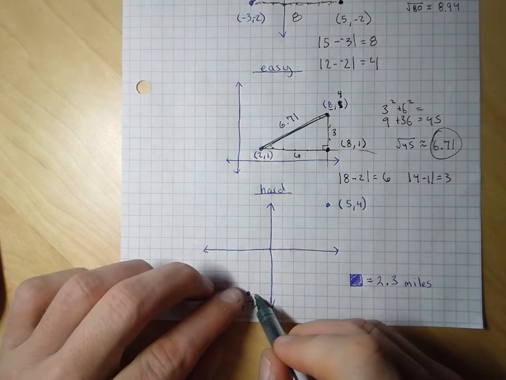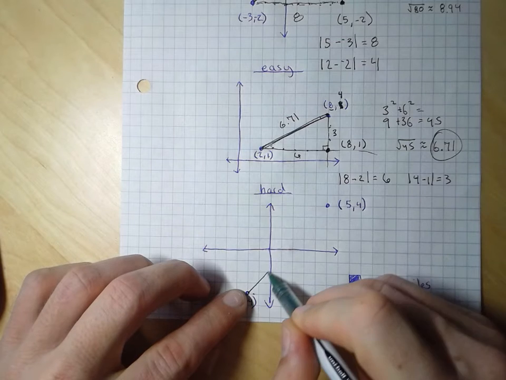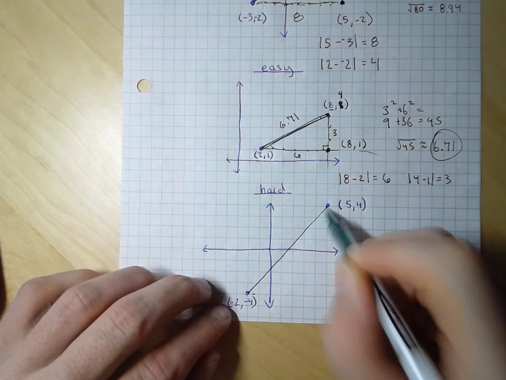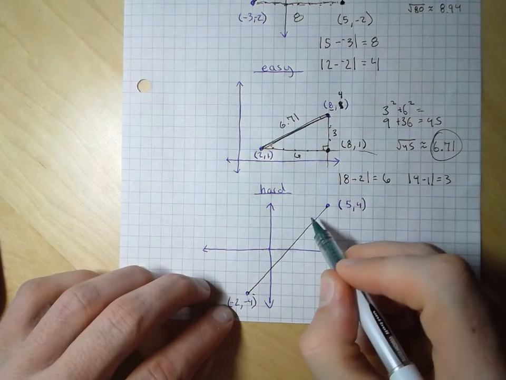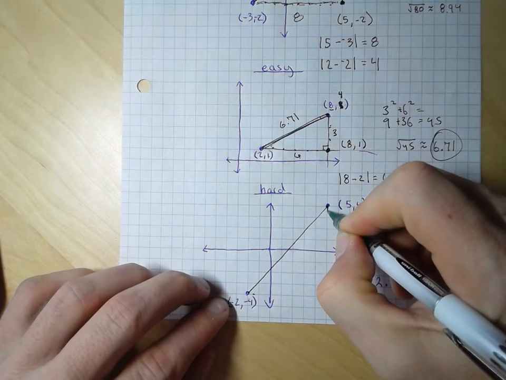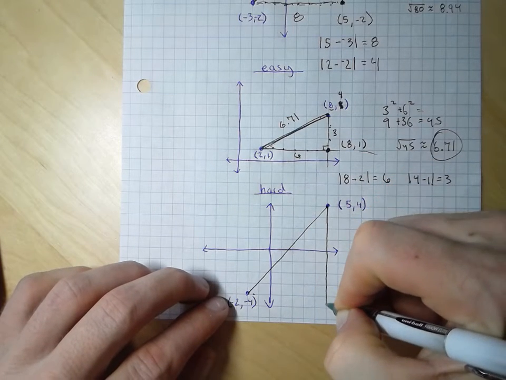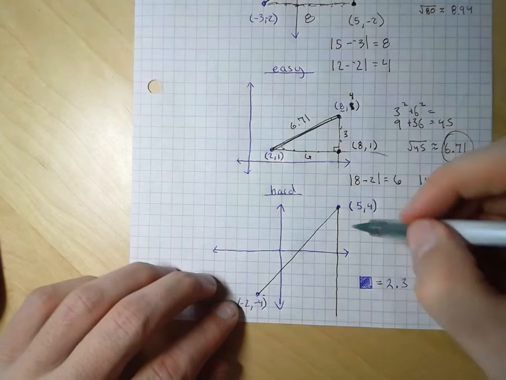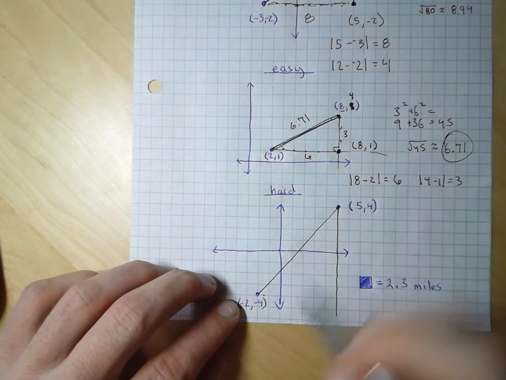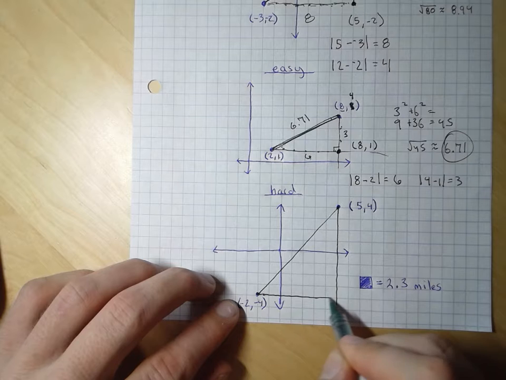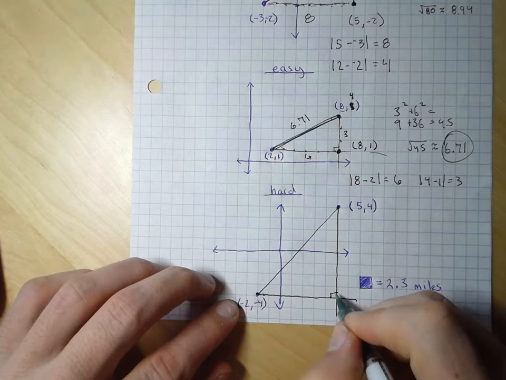So first, connect the 2 points. We want to find the length of that diagonal line. That diagonal line is the hypotenuse of a right triangle. So we draw vertically down from this point, horizontally over from this point until we create a right angle.